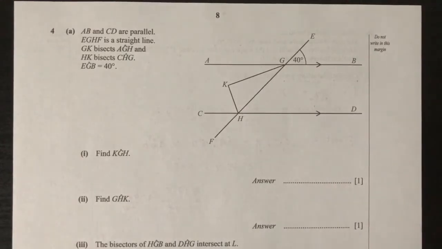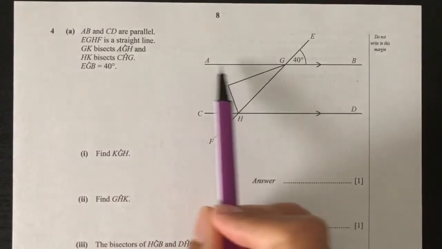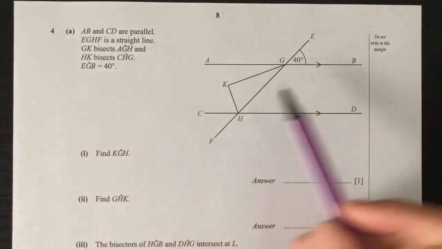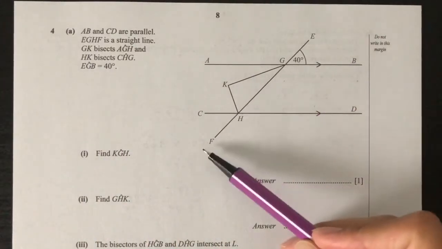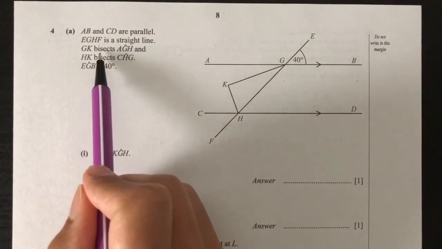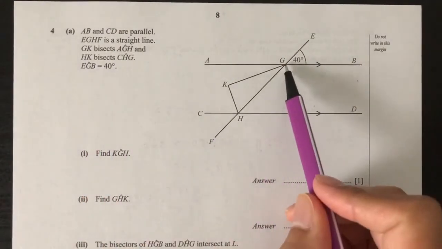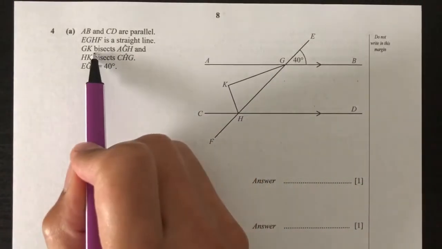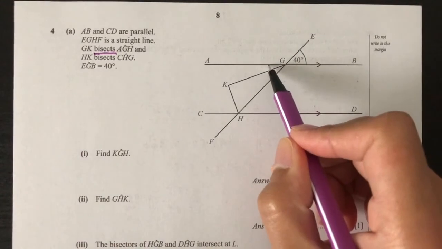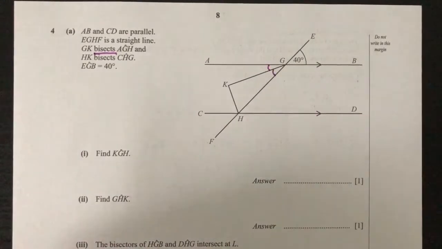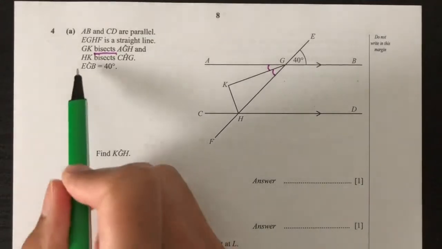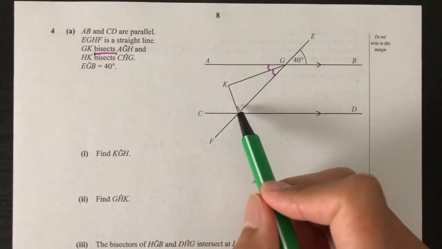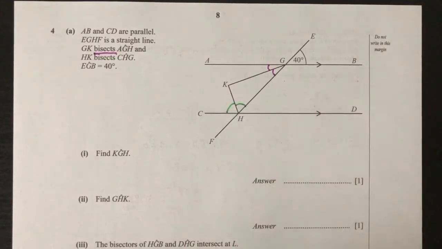Question number 4, part A. We have AB and CD are parallel lines, which means they are in the same direction, as you can see. Now we have EGHF is a straight line. Now, GK bisects angle AGH. So GK is this line. What does it mean by bisect? It means it cuts the angle exactly in half. So this angle here is equal to this angle here. Same thing, it says HK bisects the angle CHG, which means that these two angles are exactly the same.